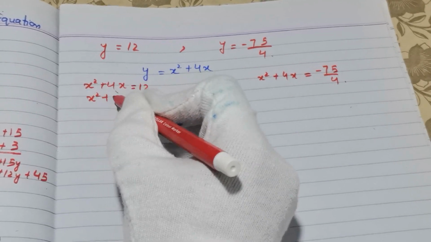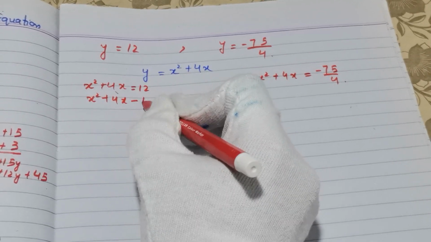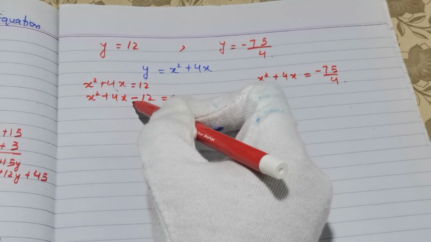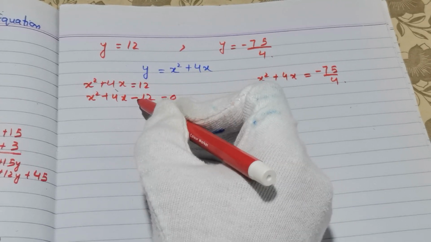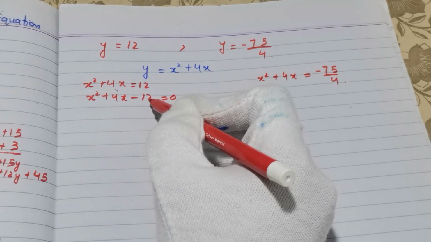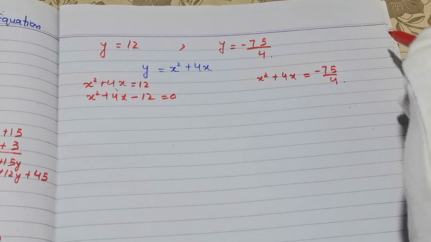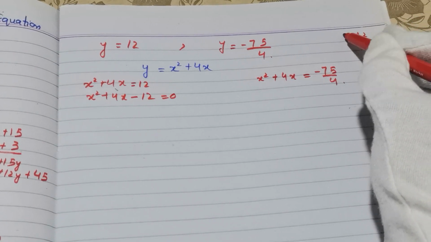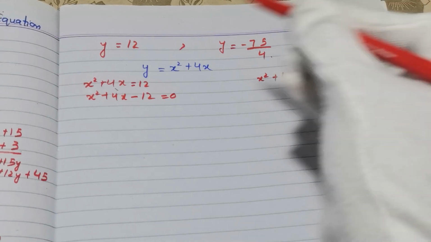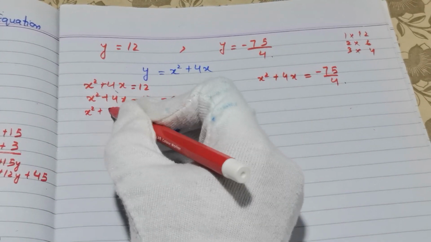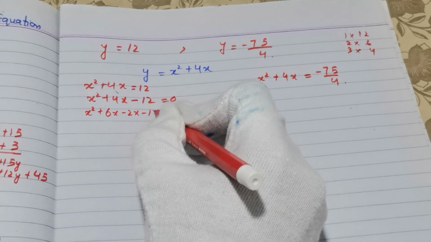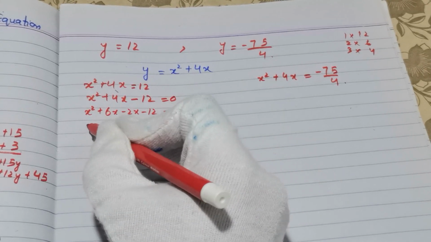Now x square plus 4x plus 12 minus 12 is equal to 0. Positive sign will become negative sign when we take it to the left side. Now we make factors of 12: 12 ones are 12, 2 6s are 12, 3 4s are 12. x square plus 6x minus 2x minus 12 equal to 0.